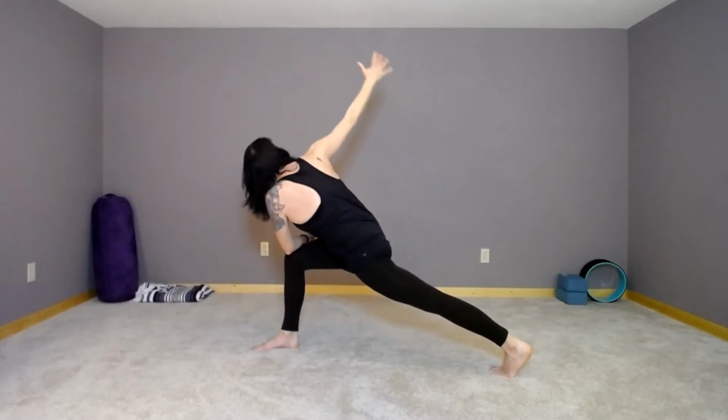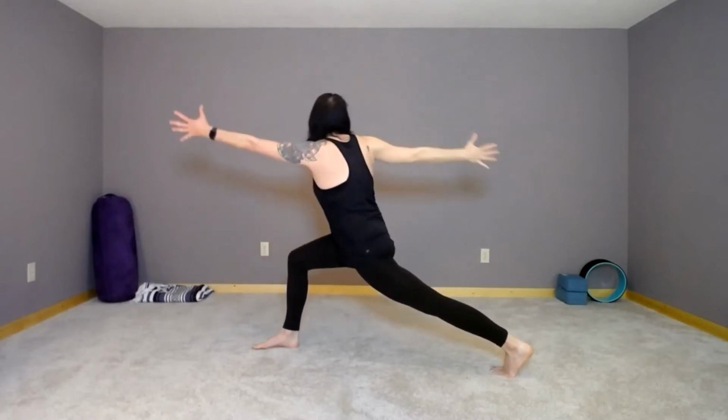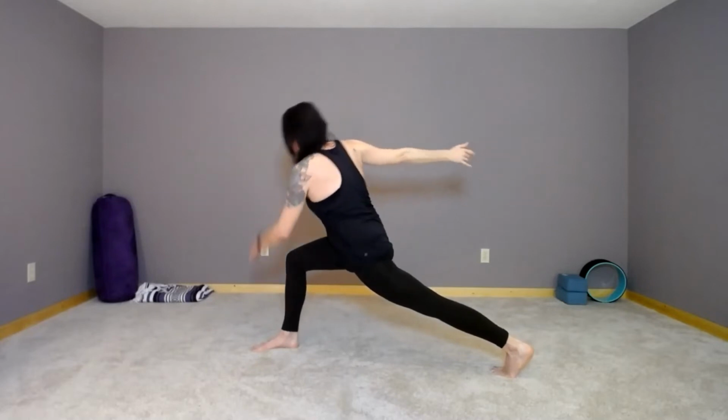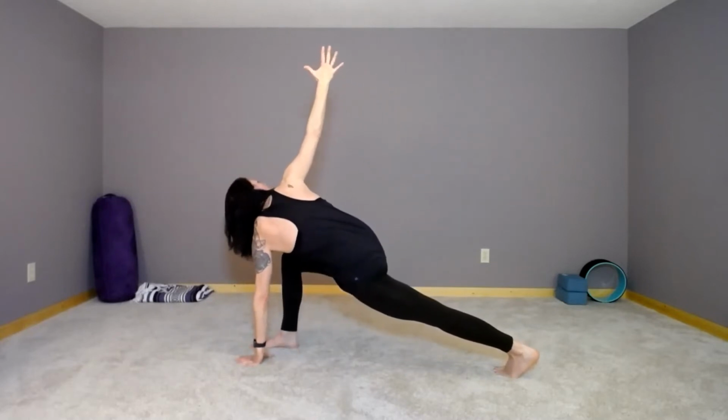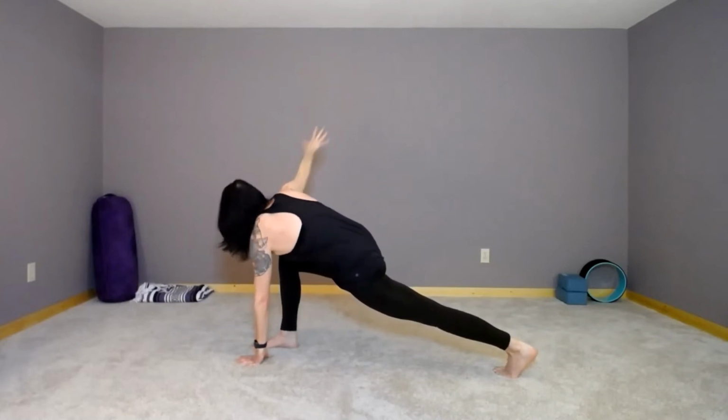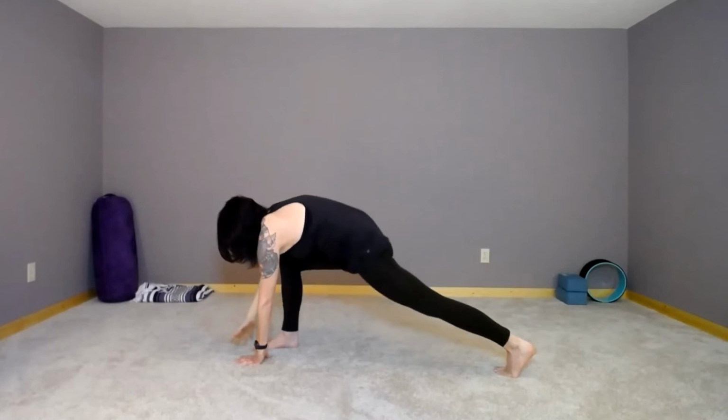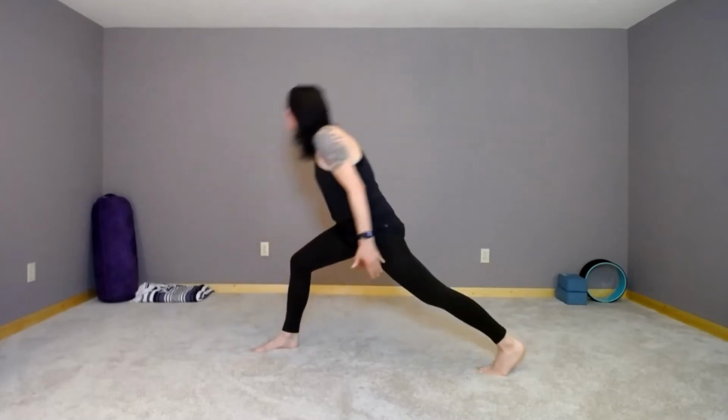A couple of options here. The arm can come to the leg, or you can just spread the arms out wide. So whatever feels right for you. Keeping that knee over top of the ankle. We're going to come back up into our crescent. So we're going to open up through the hip by pivoting that foot and feeling that rotation.